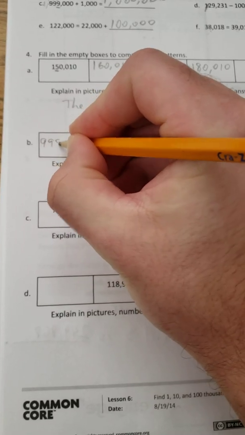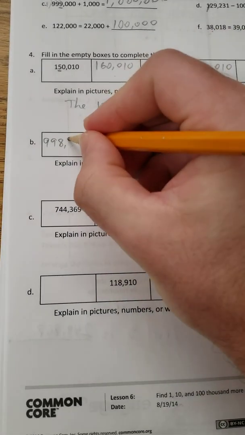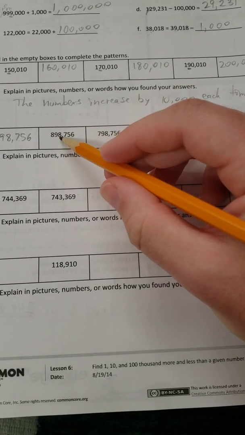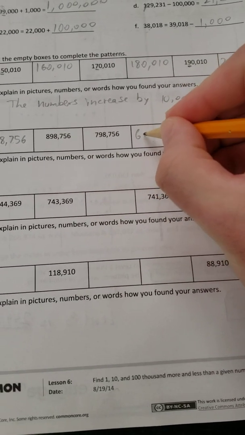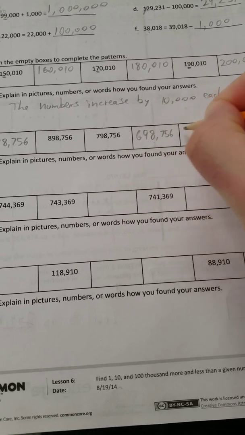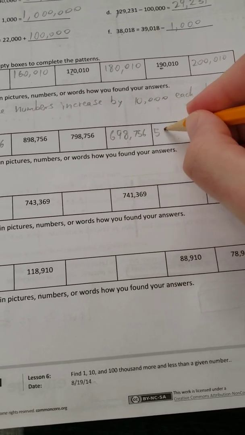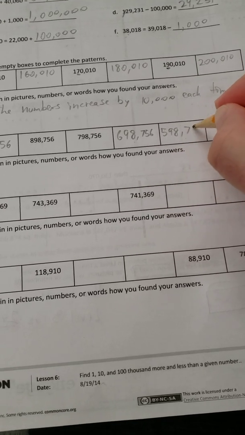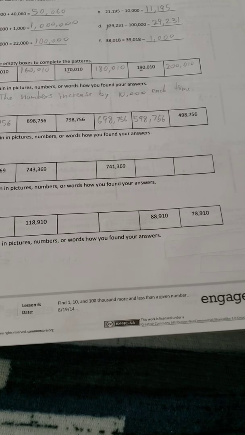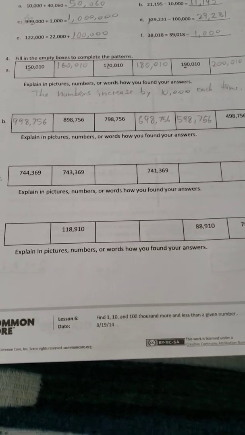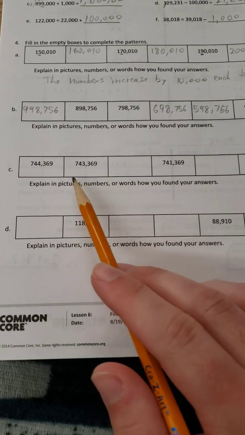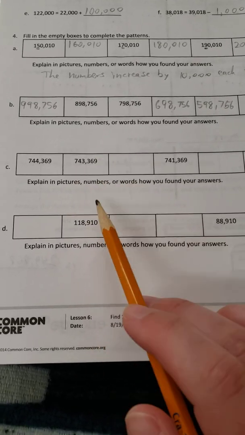So 998,756. 800, 700, and this one's going to be 600. 598,756. 498,756. Okay, I'm going to let you write down here what changed so I can get through this, but you can fill in these.